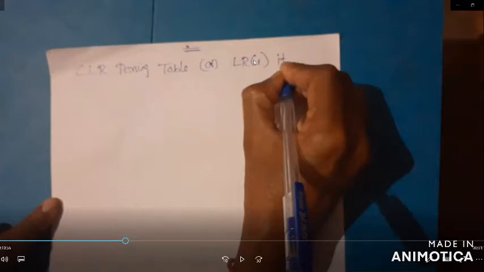Finally, you check the input string, whether the grammar works correctly or not. You check the given grammar according to the input string. After completing the CLR parsing table, the last one is the LALR parsing table. Once you complete the CLR parsing table, only then can you go on to the next steps.